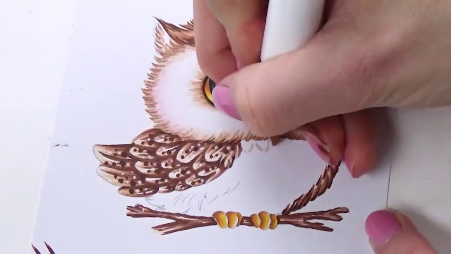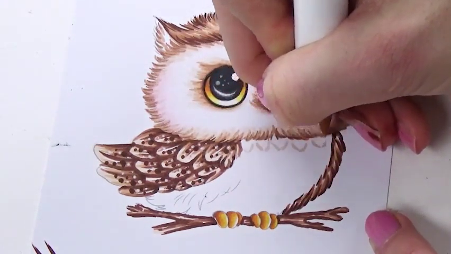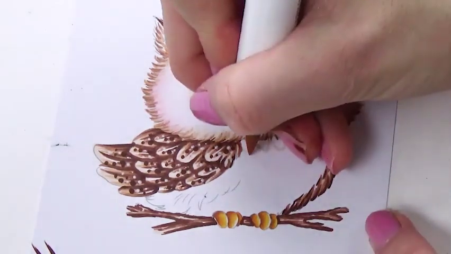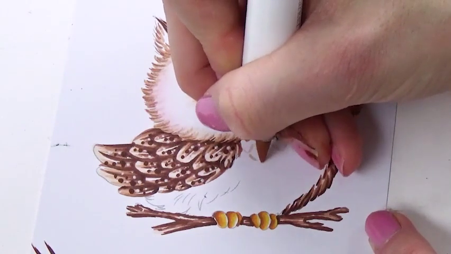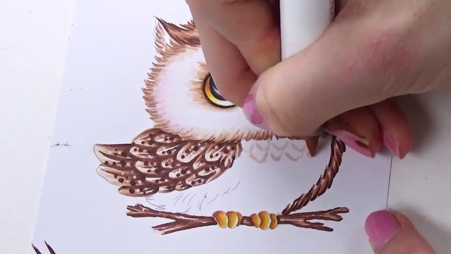Now I'm using the tip of the marker so the lines are relatively fine. They don't need to be as fine as you can do them. Now to do the next layer, I start at the tip of the two above and then meet in the middle. Now, you don't need these to be perfect.